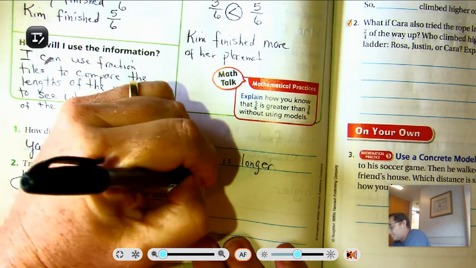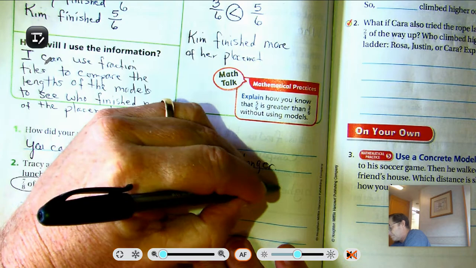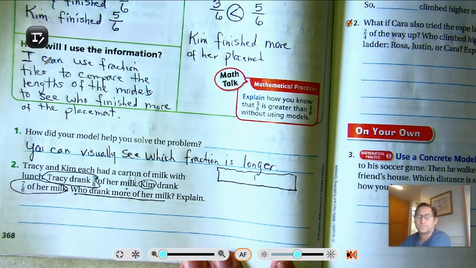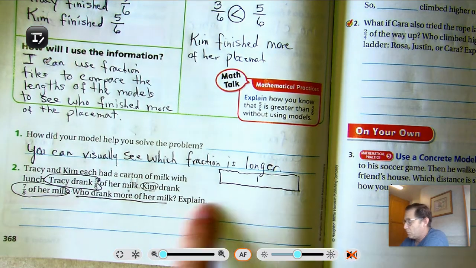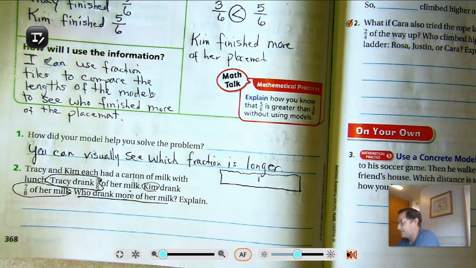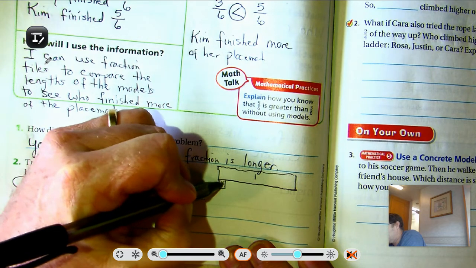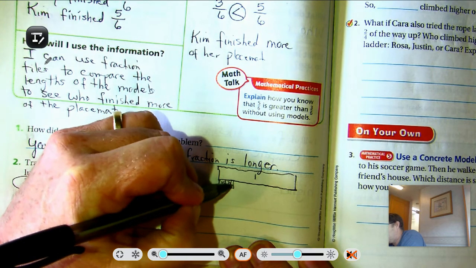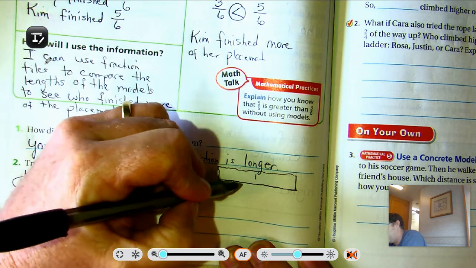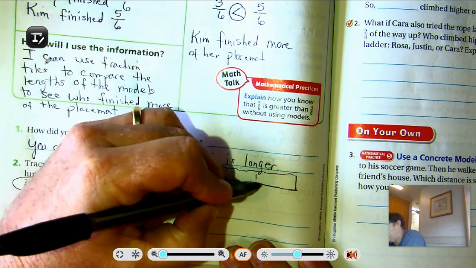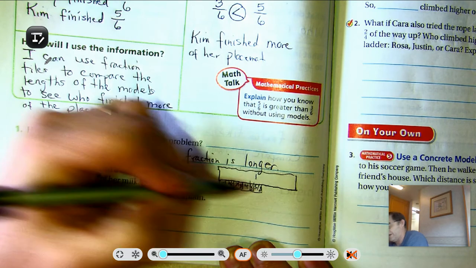Okay, so let's say that's our one whole. So in this one whole, there's going to be eighth size pieces. 1/8, 2/8. Let's see, Tracy drank 5/8, 3/8, 4/8, 5/8.